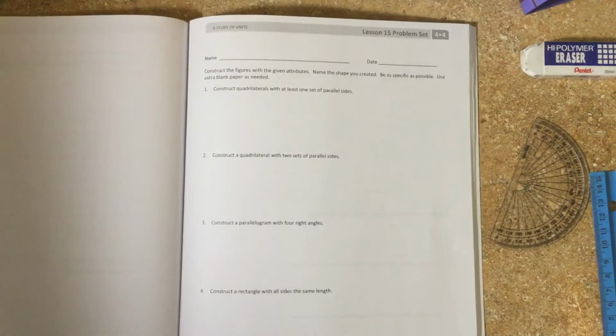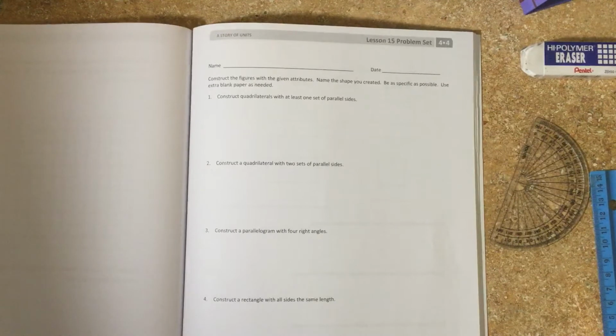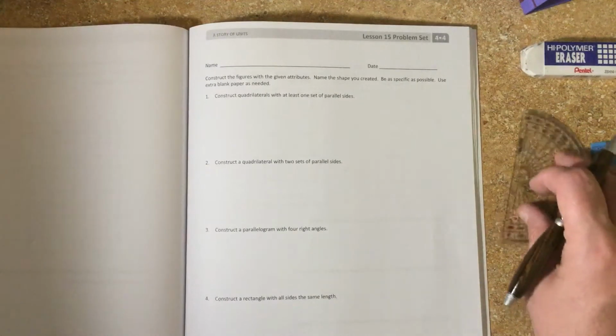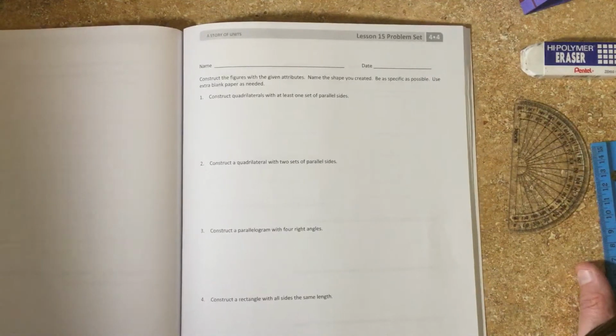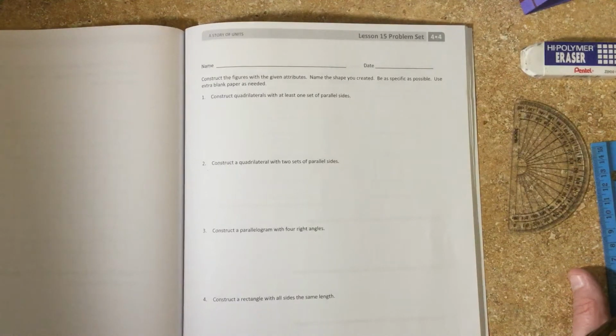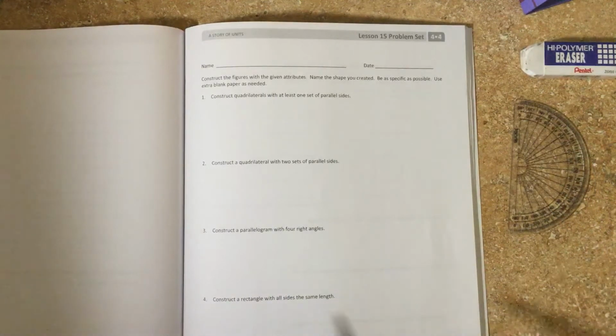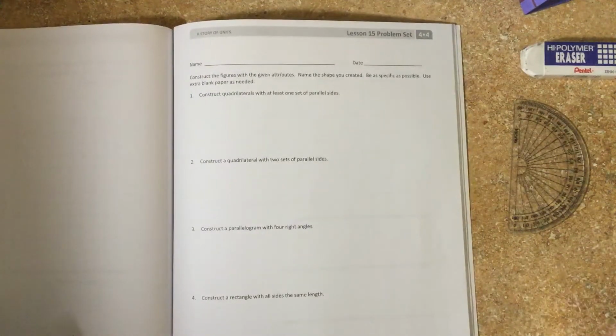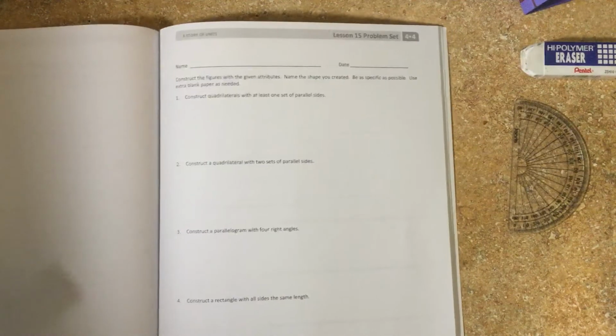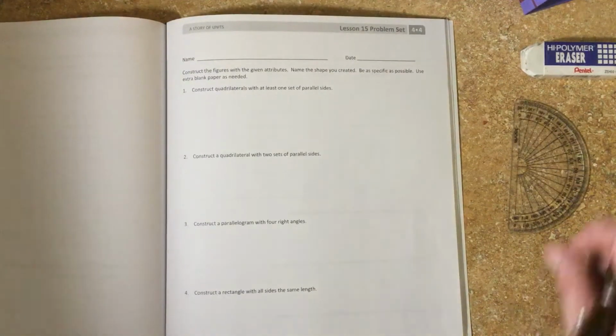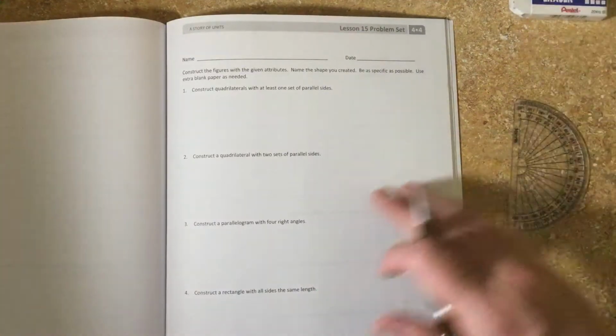All right, today we're going to work through the problem set from lesson 15. Yesterday you looked at a Math Antics video and you found the definition of a quadrilateral, and that is a four-sided figure. And we went through, or the video went through, the attributes of various quadrilaterals, primarily whether or not the sides are parallel or how many pairs of parallel sides there are, and also the angles. And so we're going to use that information that you learned yesterday today.